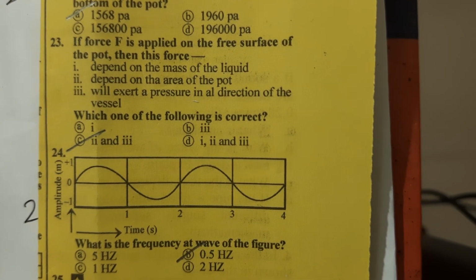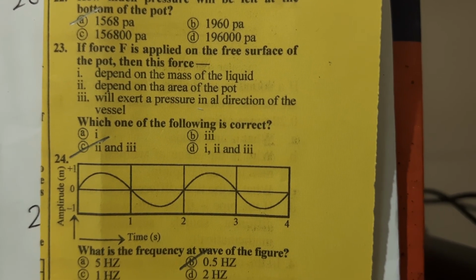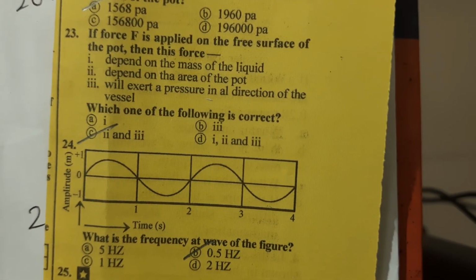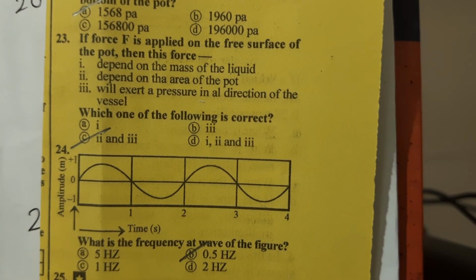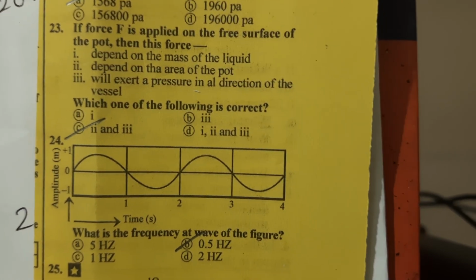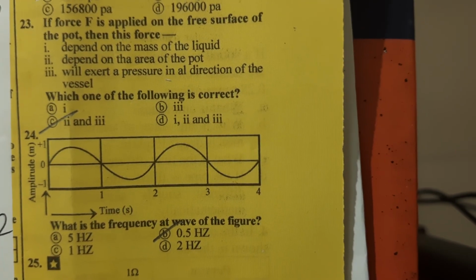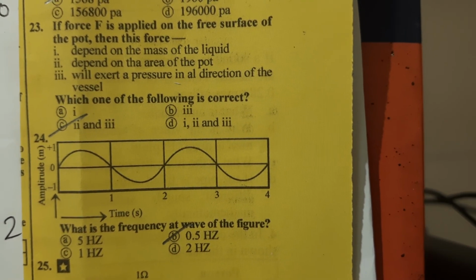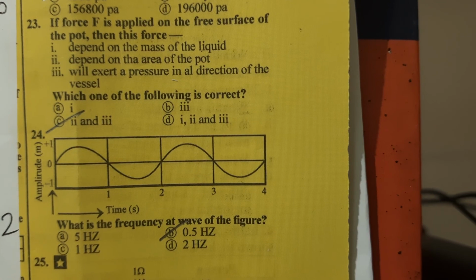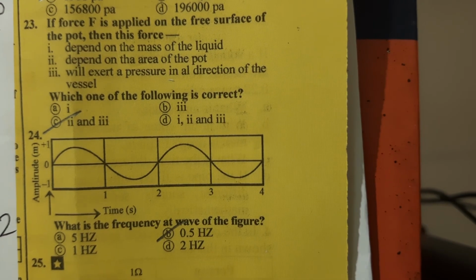See a graph paper of amplitude versus time, okay, of a curve of a frequency. Here the question is, what is the frequency of the wave in the figure? Okay. So according to the figure, we see that to complete a full cycle it takes 2 seconds. So according to the definition of time period, we get T equal to 2 seconds.